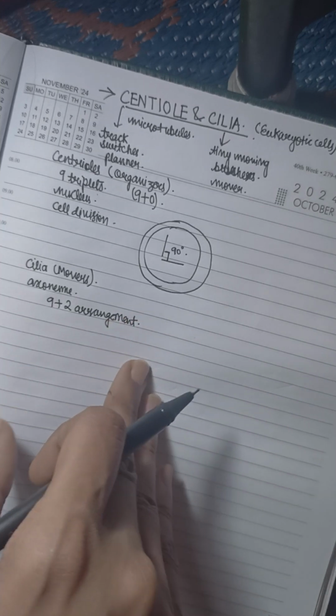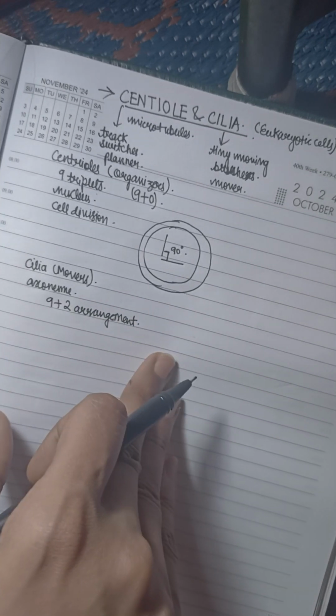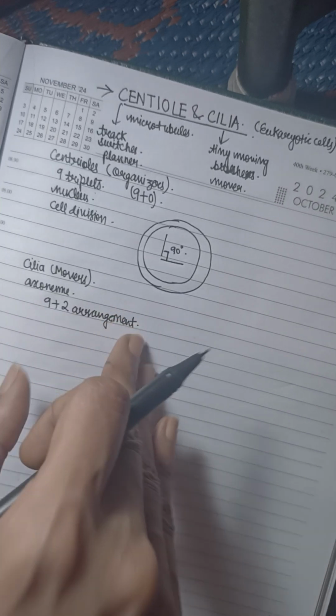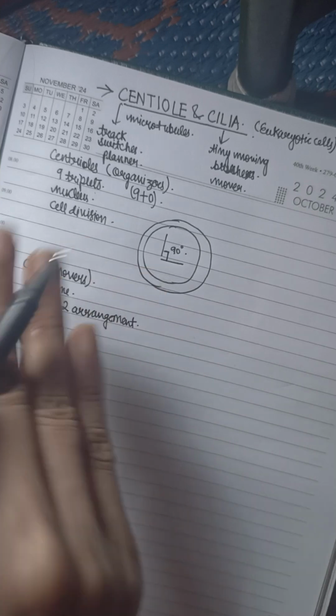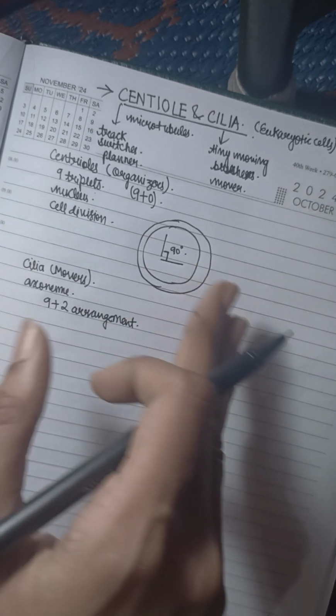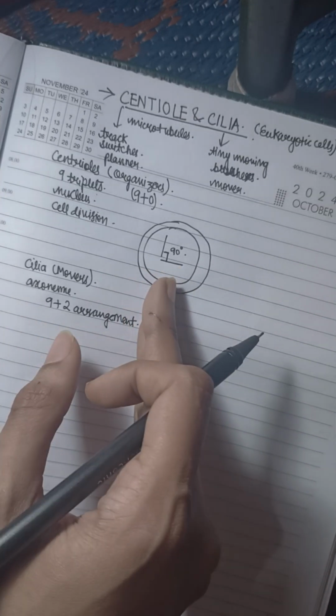So what is their job? What are their key functions? Cilia do move. They use a rhythmic back and forth motion to either move substances like mucus across the surface of the cell or help with cell movement. So there is a question: do they originate from the centrioles? Yes.